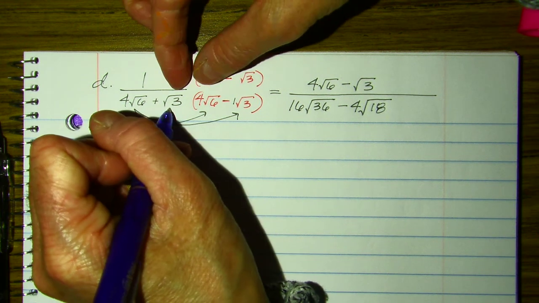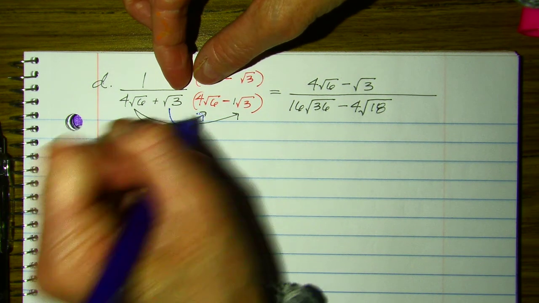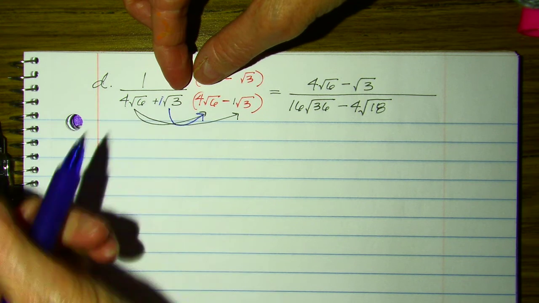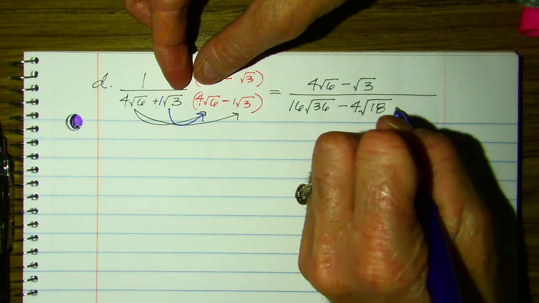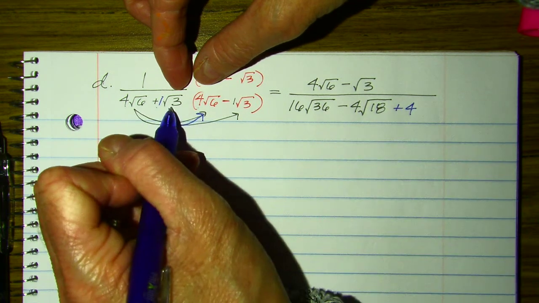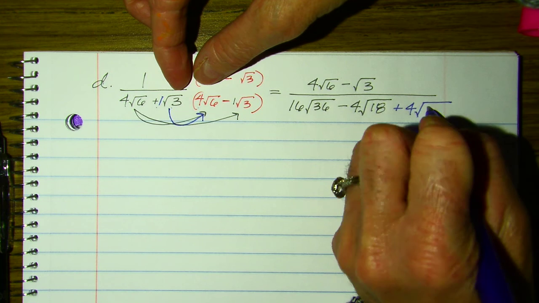Now I'm going to distribute a positive root 3 to 4 root 6. Remember, there's an invisible 1 out here. So 1 times 4 is positive 4. Root 3 times root 6 is root 18.